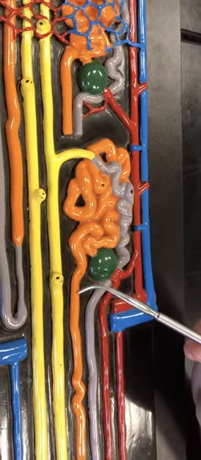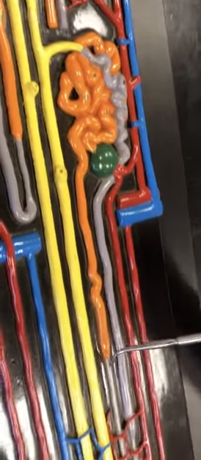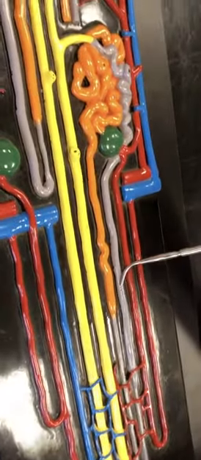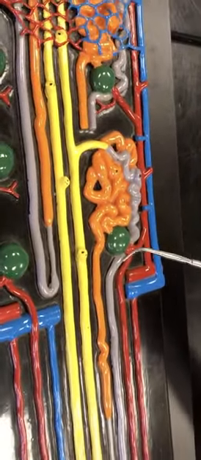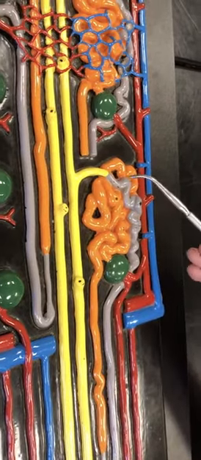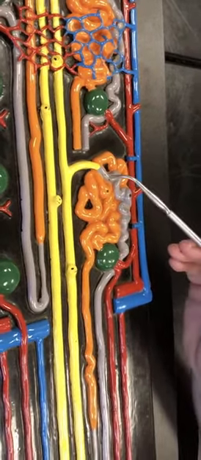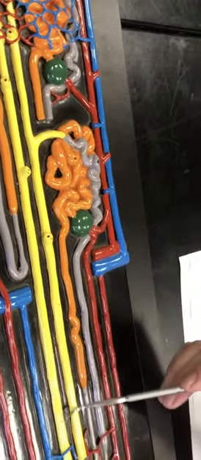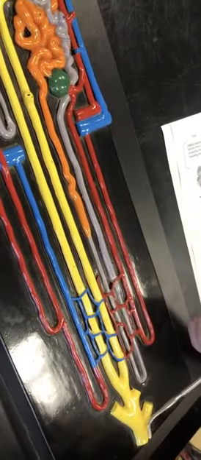Then it goes down the descending limb of loop of Henle, deep into the medulla, the ascending limb of the loop of Henle, so ascending, it's going up, to the distal convoluted tubule, convoluted because it's twisted, and into the collecting duct where we collect our urine, to the papillary duct. And that's the nephron model.